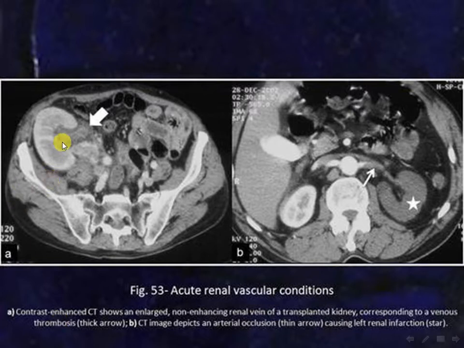This is a case of renal transplant, and you can see the renal vein is thrombosed and non-enhancing, indicating venous thrombosis in a transplanted kidney. Nowadays we are seeing cases of renal transplant commonly in our area. Also, you can see here there's a thrombus within the renal artery, resulting in non-enhancement of the left kidney. Compare the right and the left: the kidney is non-enhancing due to arterial thrombosis.